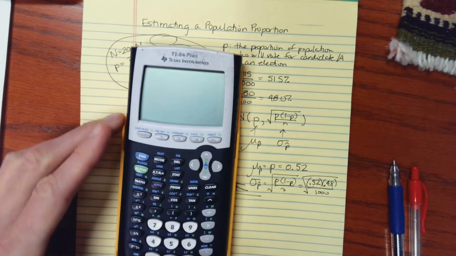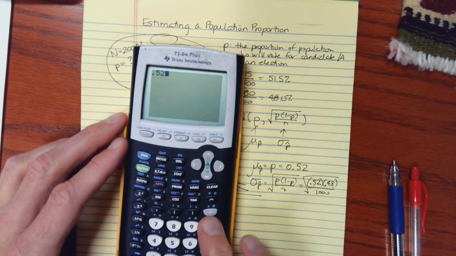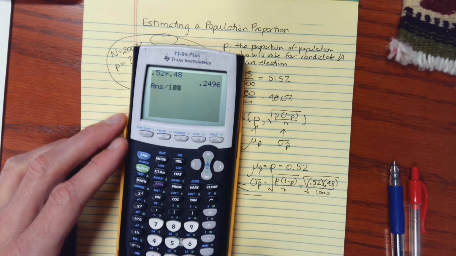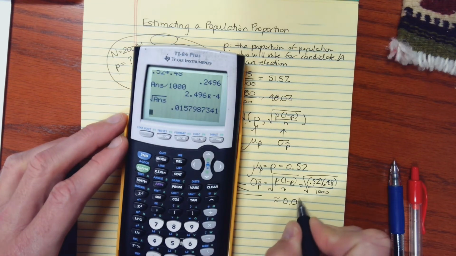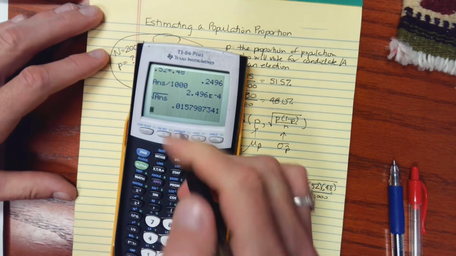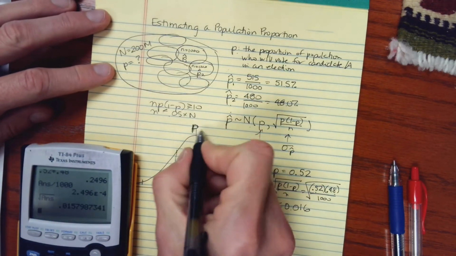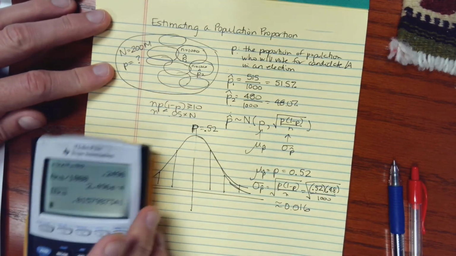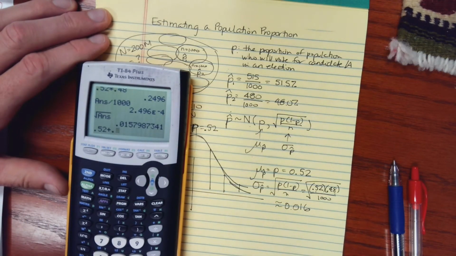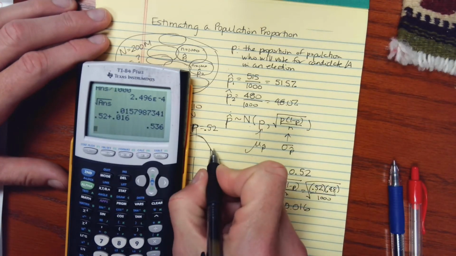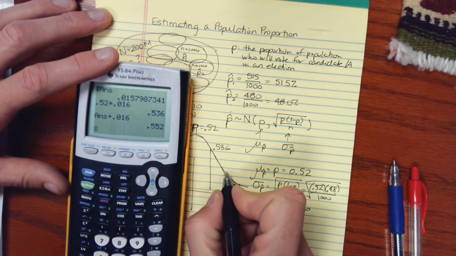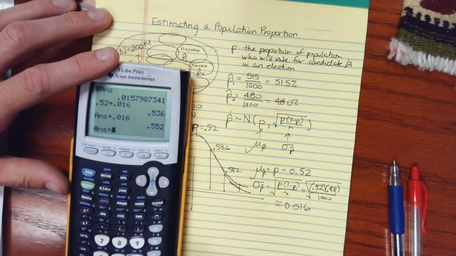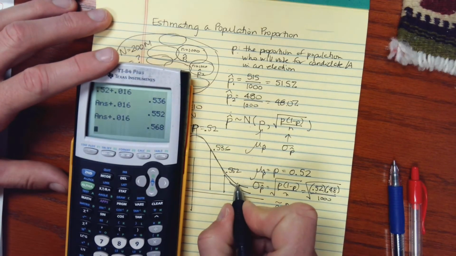So let's look at that. 0.52 times 0.48 divided by 1,000, and take the square root of that result, and this is approximately 0.016. I'm going to just round to 3 decimal places. So here is 0.52, and 0.52 plus 0.016 is 0.536, plus 0.016 again is 0.552, plus 0.016 a third time, and this would be 0.568.